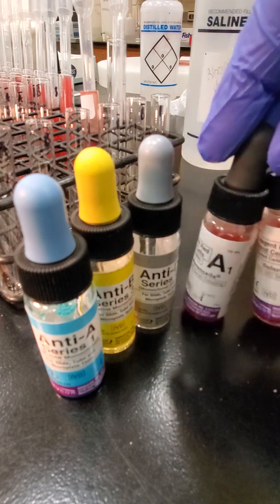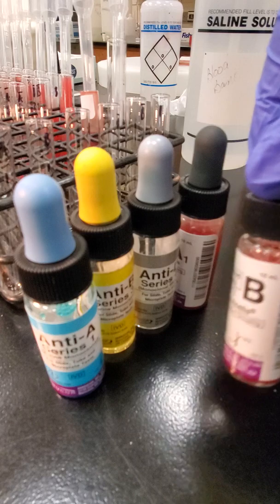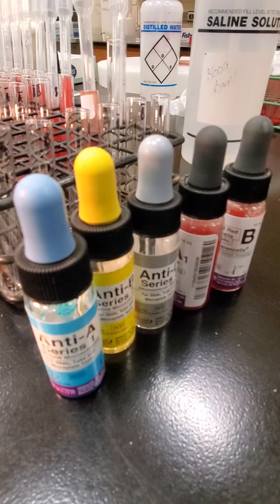And then we have our red cell reagents. We have A1 cells and B cells. This is our reverse grouping, and together they make up a full blood type. There are more details and the theory behind all of this posted on Blackboard if you want to review the PowerPoint voiceover and the outlines that are posted.